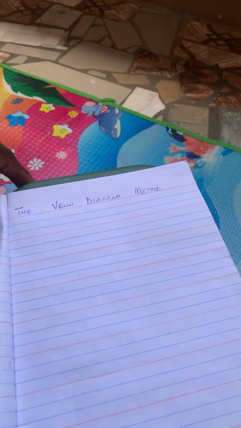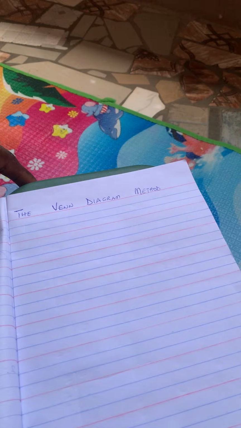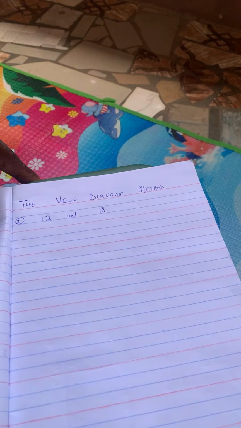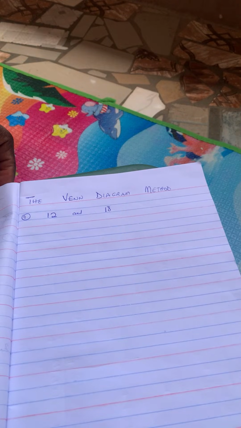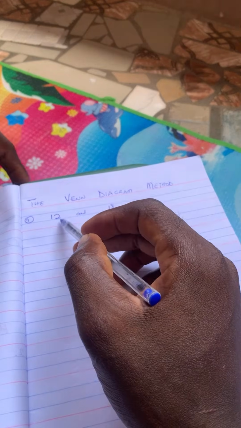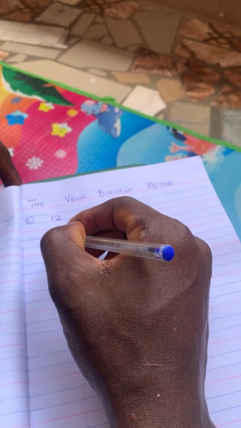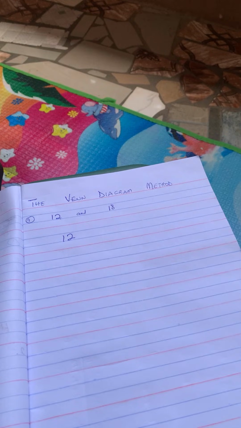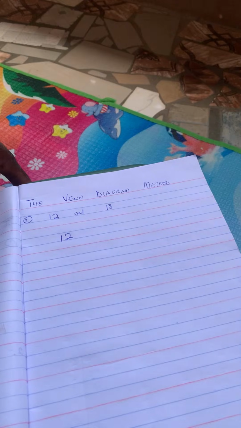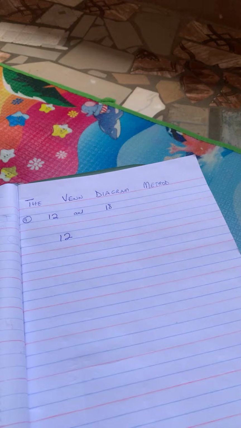So let's move on. The first one we have is 12 and 18. You're going to use the factor tree method to break 12 down. So we have 12. Which two numbers multiply to give us 12? Please, let's write up in the comment section. Let's interact again. So which numbers multiply to give us 12?